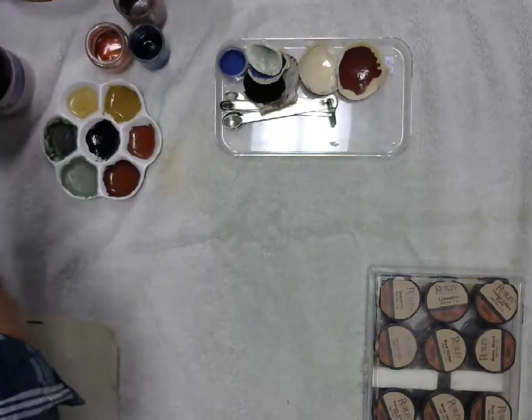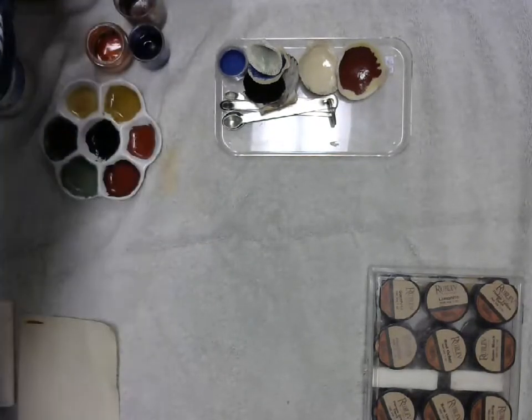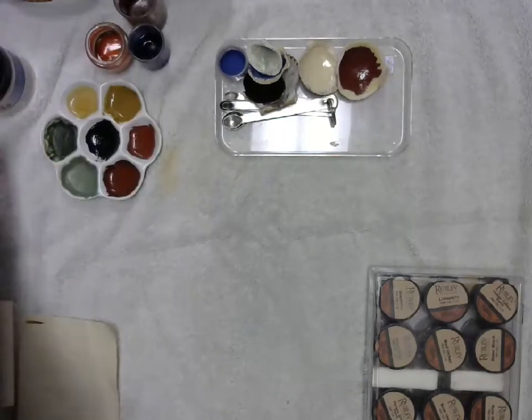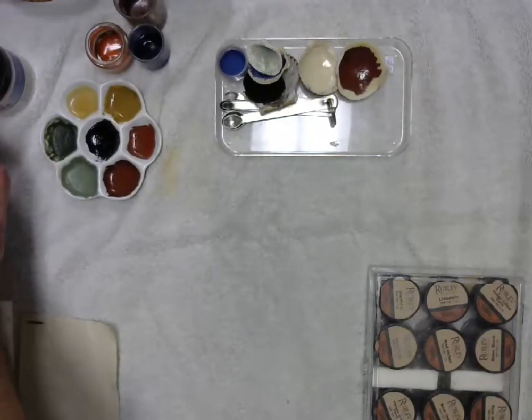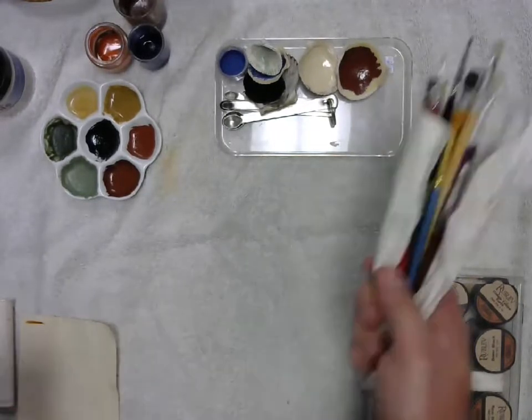Now, one of the things you are going to have to consider is, well, if it's pigment, vehicle, and binder, then what is the binder for watercolor?